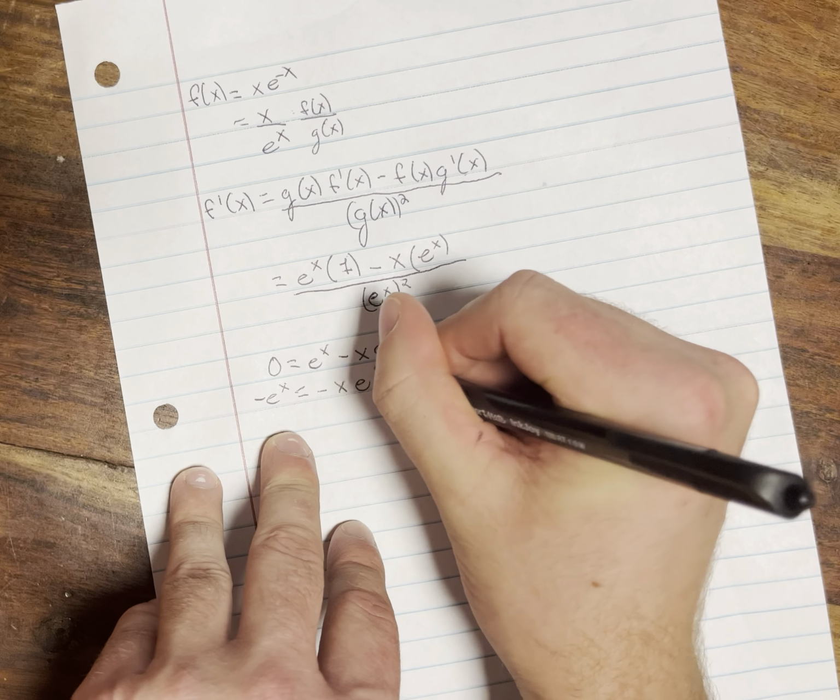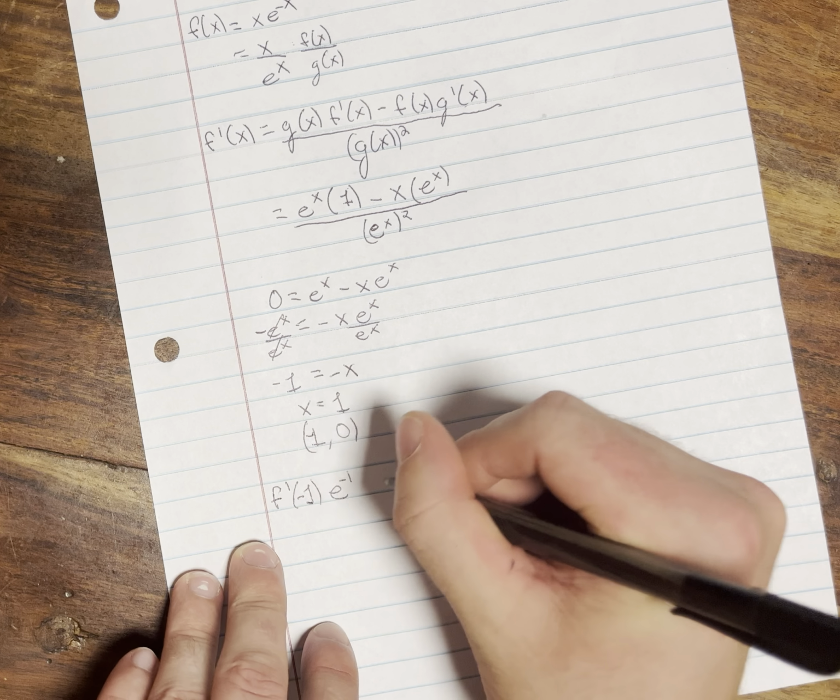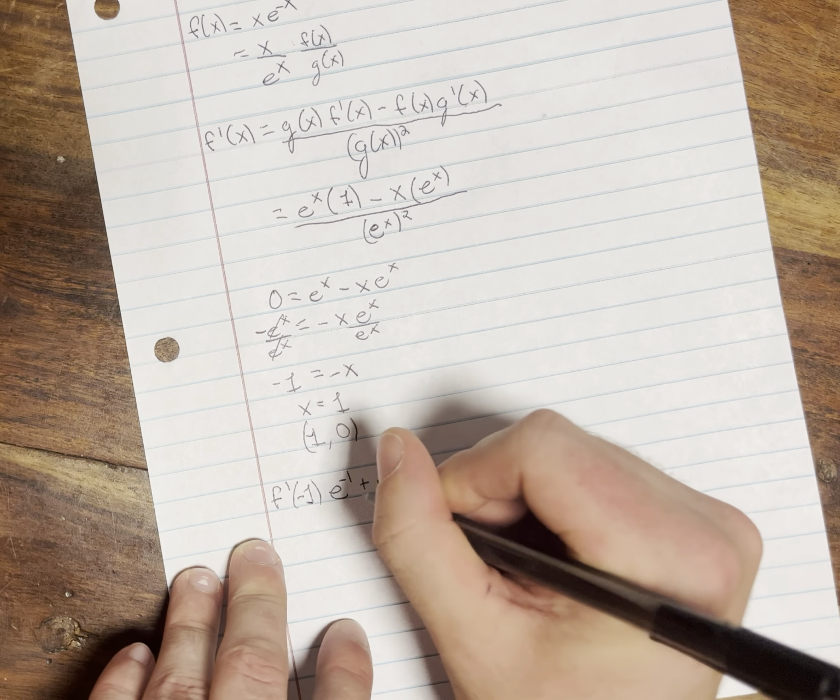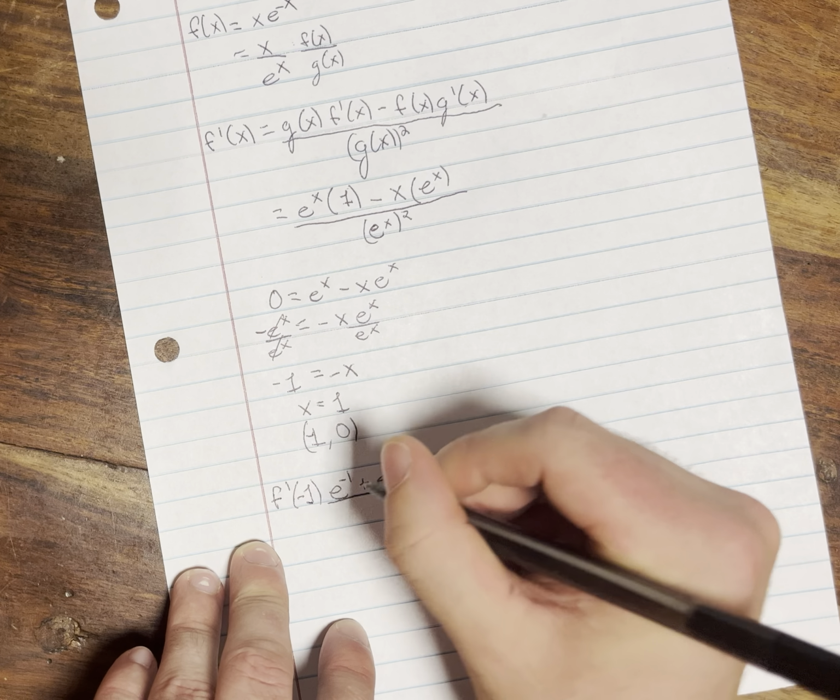So now that I've found the critical point, I'm going to plug in numbers below and above this point using the first derivative test to find out where the function is increasing and decreasing on the graph. So I'll choose negative 1 for my first point. So f prime of negative 1. I'm going to plug this value in. So it's e to the negative 1 plus e to the negative 1 all over e to the negative 1 squared, which leaves us with 2e actually.